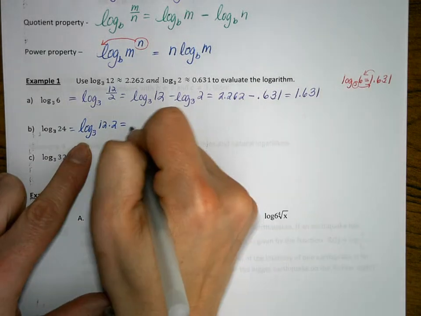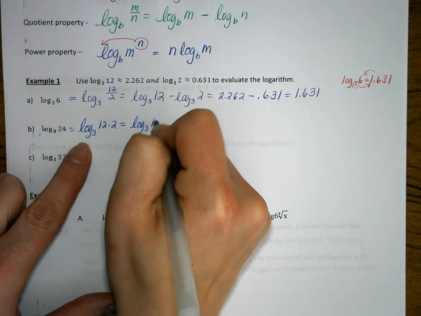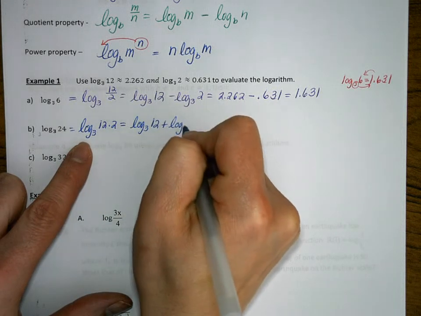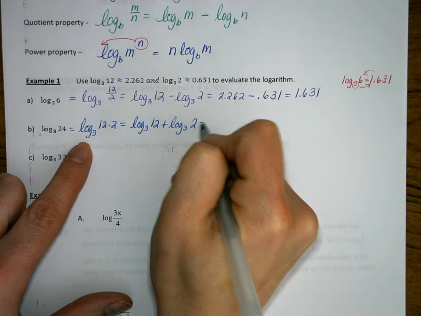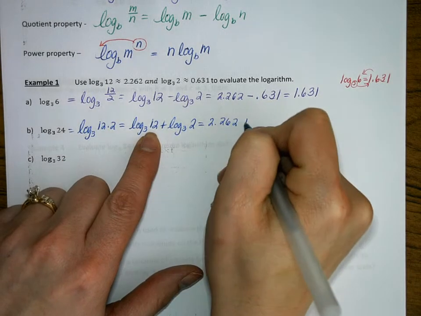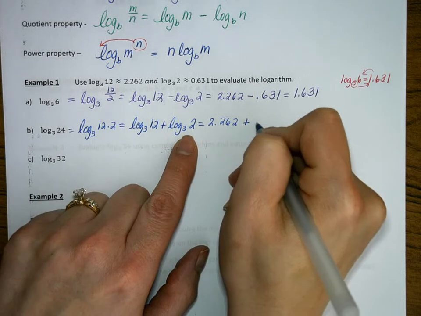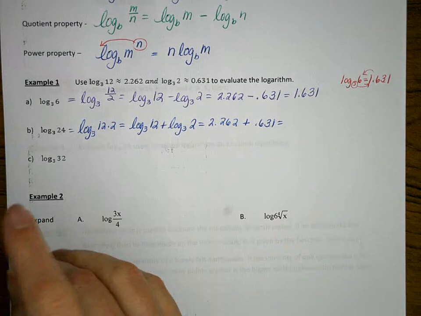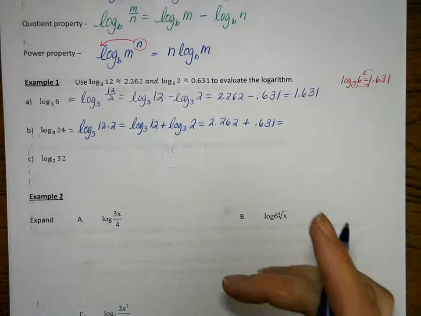Log base 3 of 12 plus log base 3 of 2. Beautiful. All right, so we got log base 3 of 12 of 2.262, and we're going to add that to log base 3 of 2, which is 0.631. All right, what's 2.262 add 0.631, Levi?